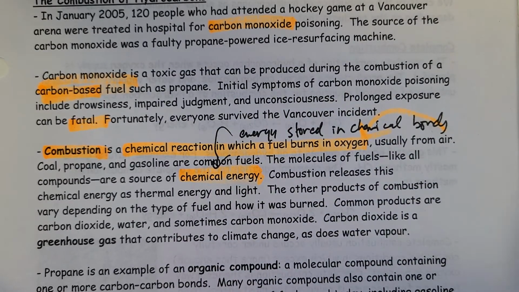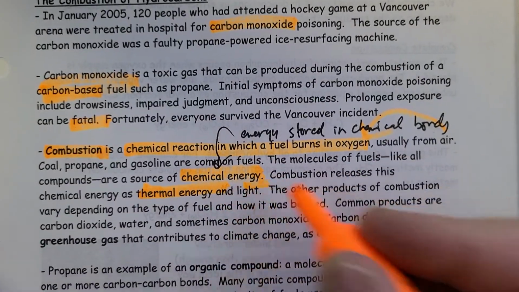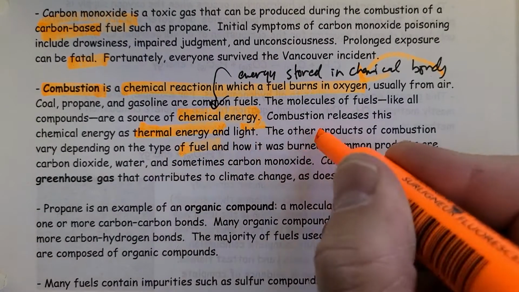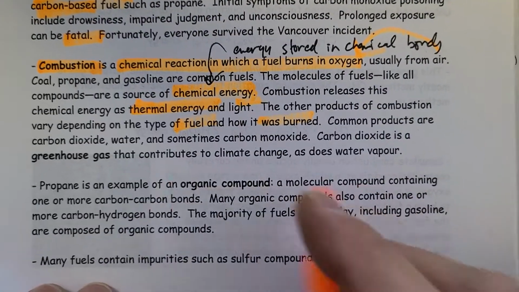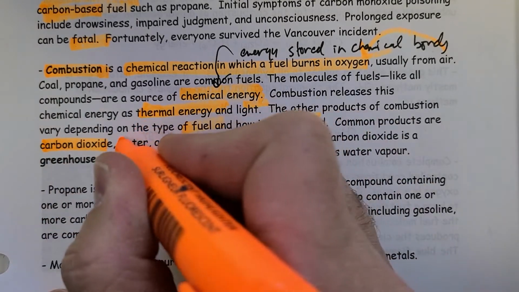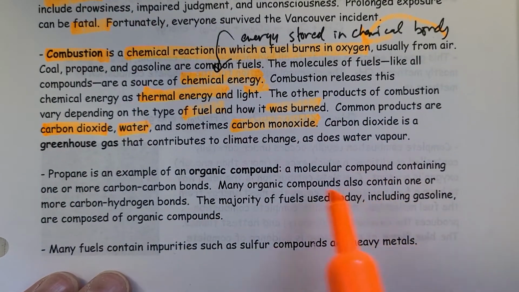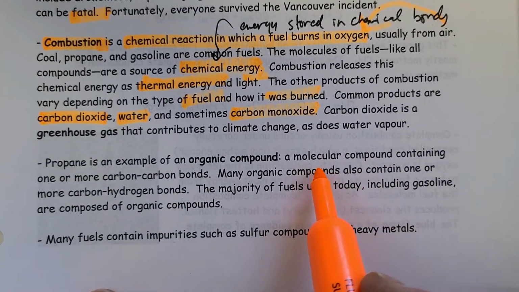Combustion releases this chemical energy as thermal energy and light. Other products of combustion vary depending upon the type of fuel and how it was burned, how much oxygen was there. Common products are carbon dioxide, water, and sometimes carbon monoxide. Carbon dioxide is a greenhouse gas that contributes to climate change, as does water vapor.